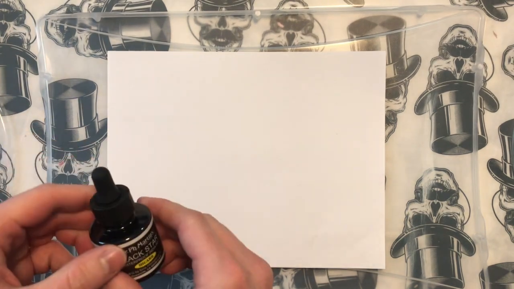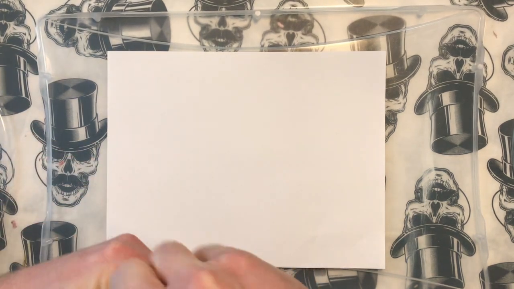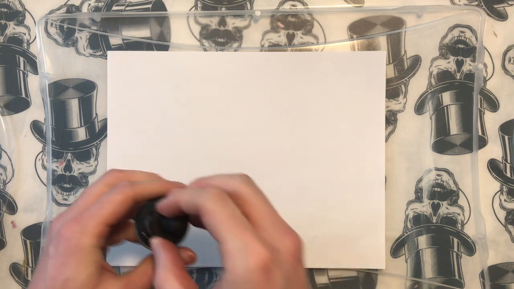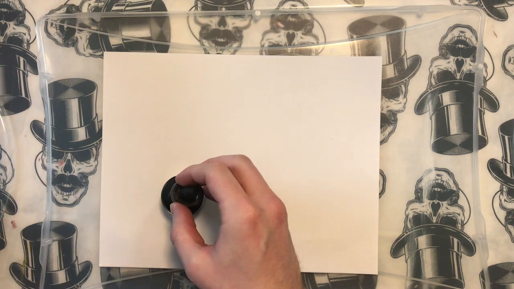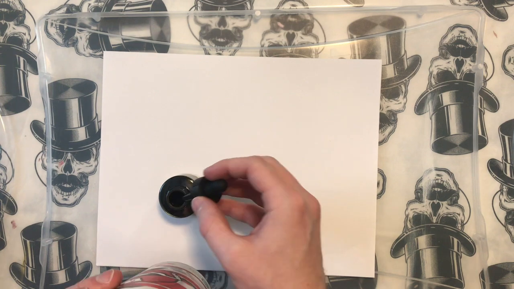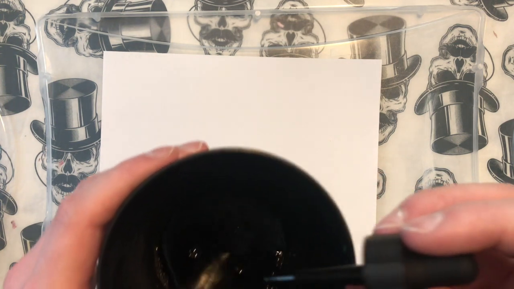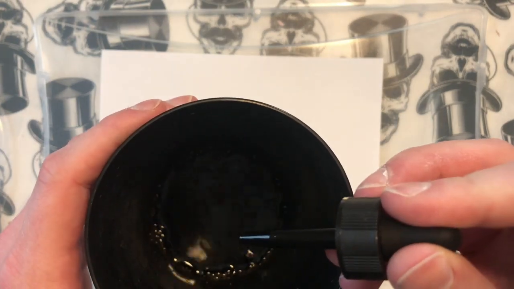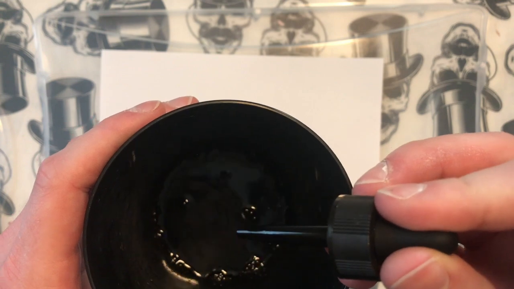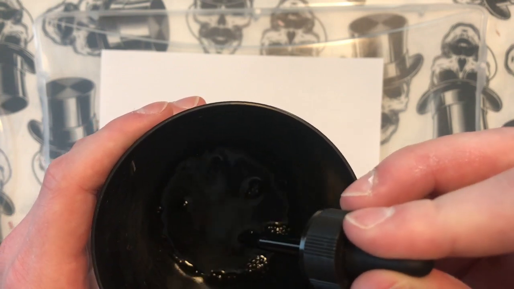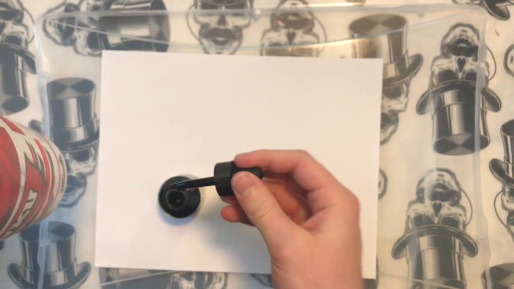I'm going to open up this India ink. I haven't opened it yet, but it looks like it has a dropper. Yeah, okay, so I'm going to put this over the paper. It might drop a little bit on the paper, but that's okay. Alright, so I'm going to do 1, 2, 3, 4, 5, 6. Okay, I'm going to have to get some more ink.